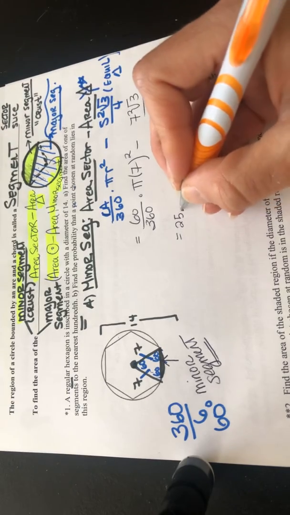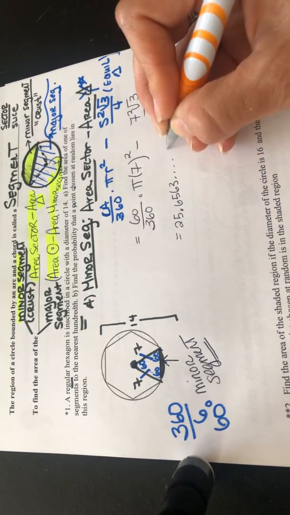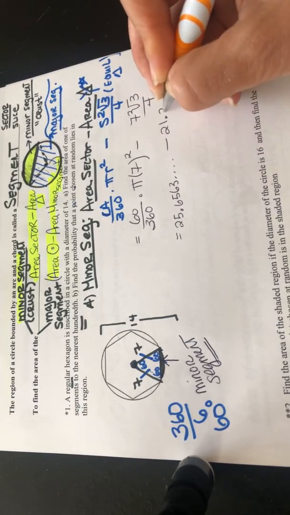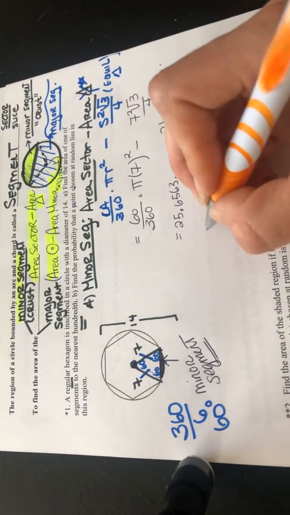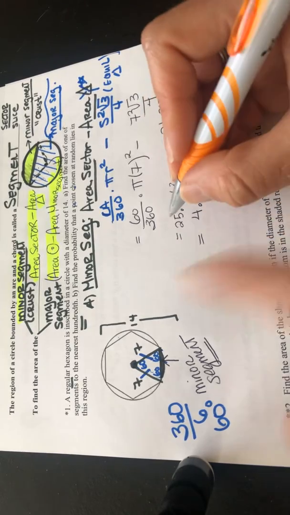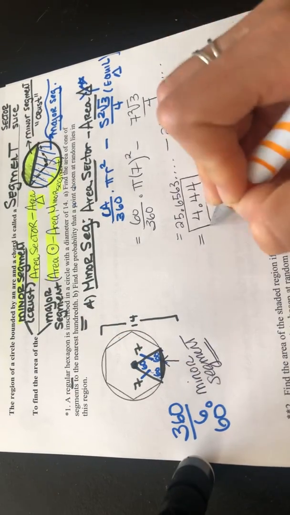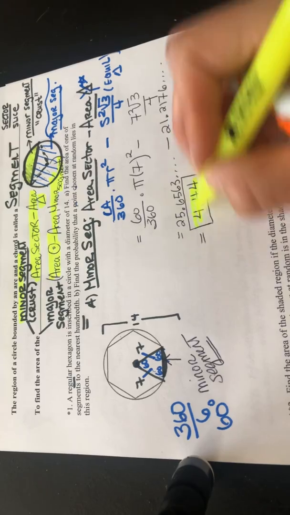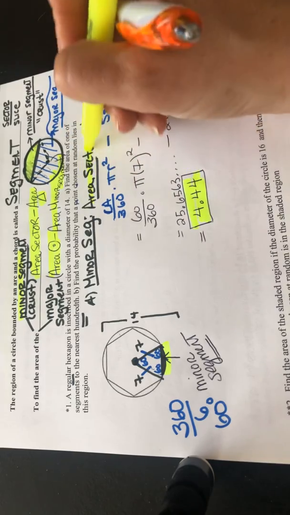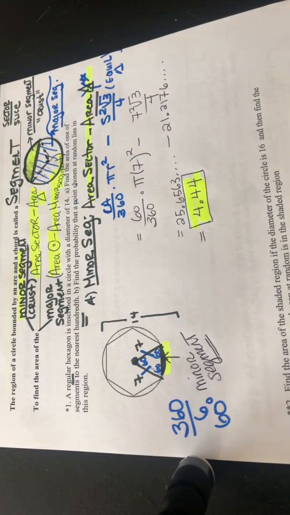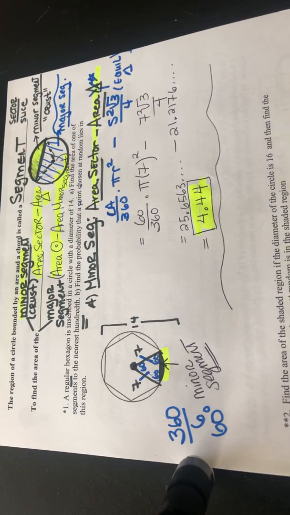You should get 25.6563 with other numbers. I'm just writing them down. And then this one is 21.2176 with other numbers. Put it all in the calculator, and to the nearest 100th, we get 4.44. There you go. You found me the area of the minor segment. So just take a look one more time. It's the area of the sector minus the triangle. Just give you a minute to take that in. It should make sense. It's putting all of the pieces together.